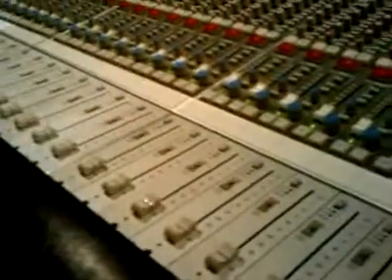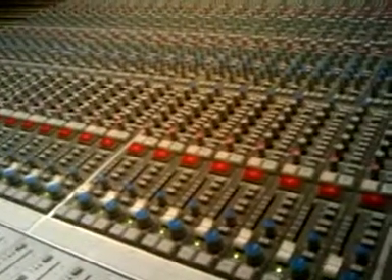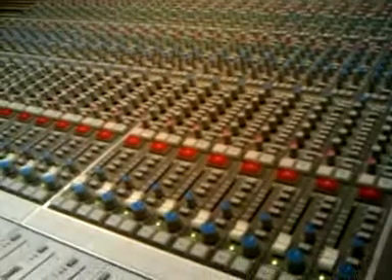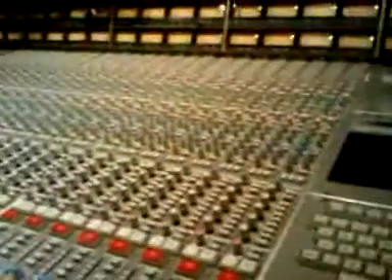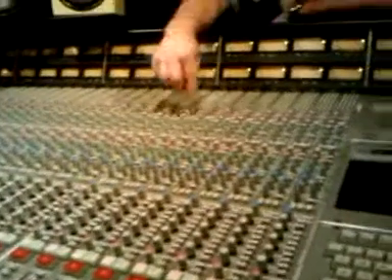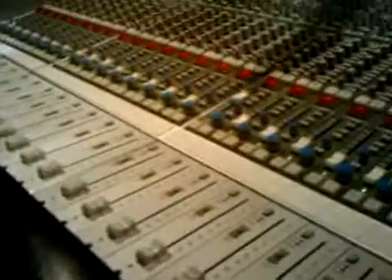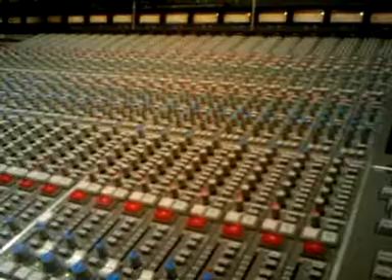Most main boards have that option. Your larger inline production consoles do. SSL is pretty good about this. Neve, N-E-V-E, is another top-of-the-line, world-class console that uses the upper and lower fader system as well. By the way, this is an inline production console. You've got the capacity for input, output, and monitor all in the same channel. So that's very similar to the Mackie board, which is also an inline production console.